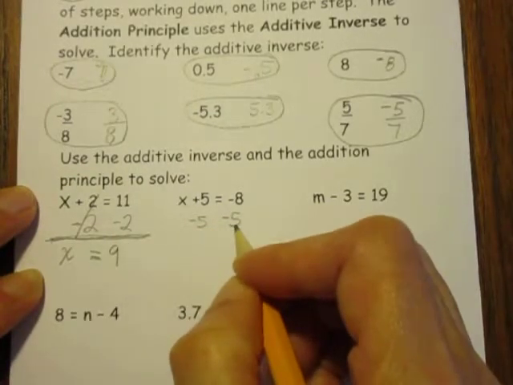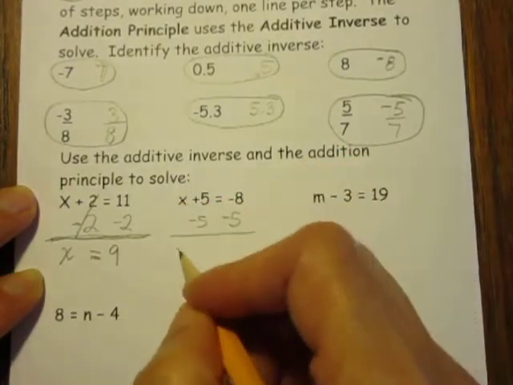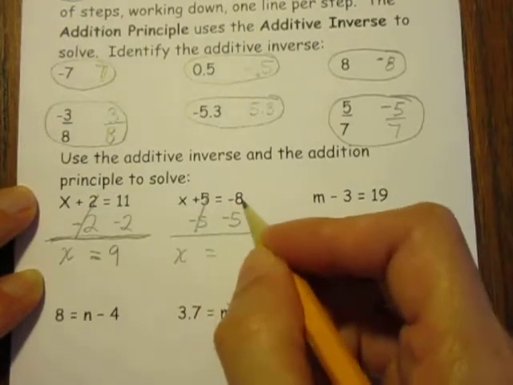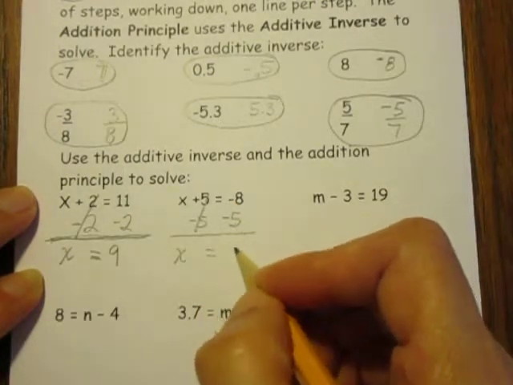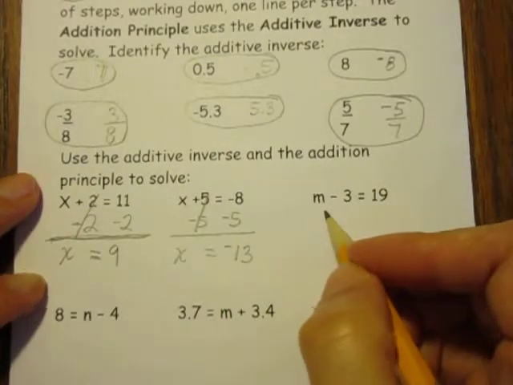Whatever I do to one side, I have to do to the other. Draw my computation line, and then collect, bringing things down. X comes straight down, 5 and -5 cancel each other out. The equals comes down. -8 and -5 collects to give me -13. This one, variable again, is on the left side.